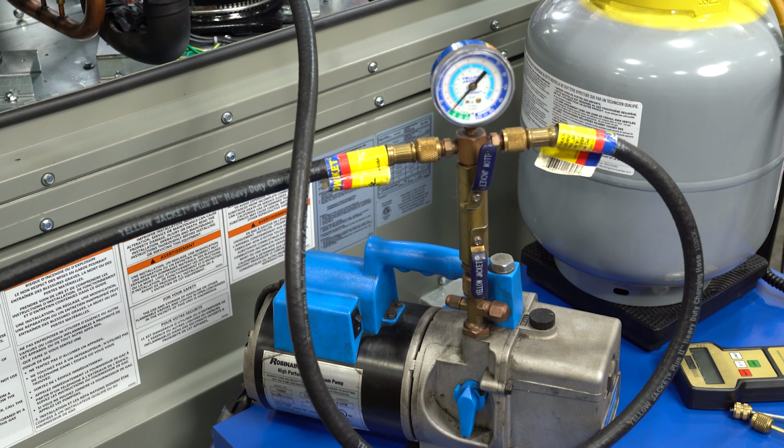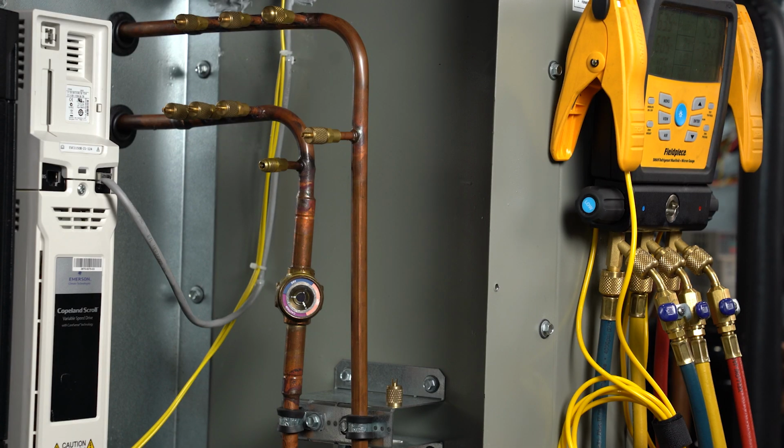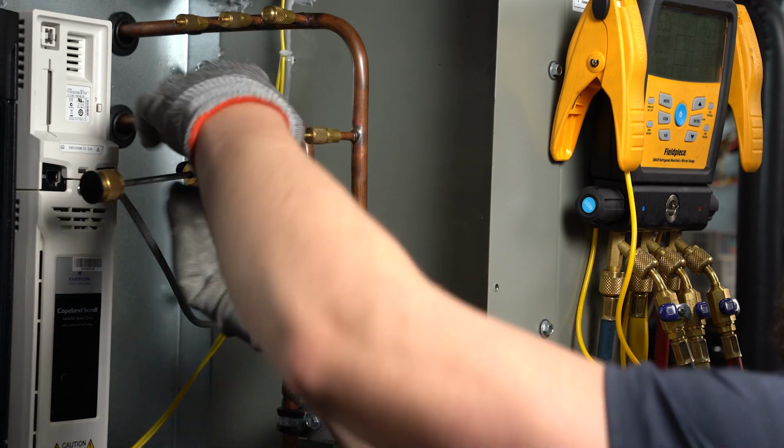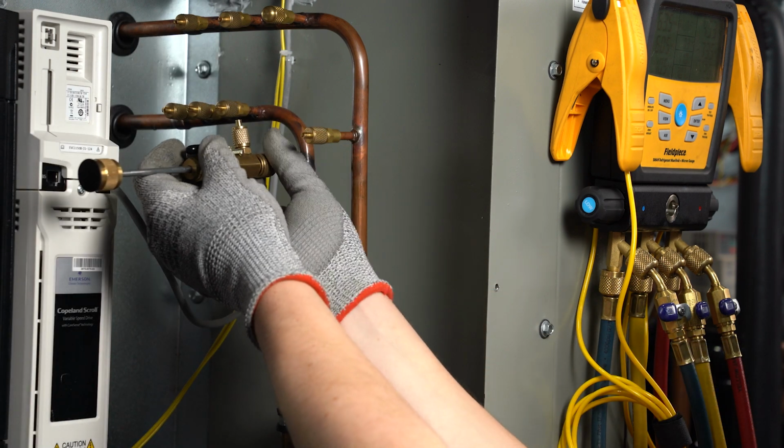A vacuum pump removes moisture, air, and non-condensable gases, and also prepares the system for refrigerant. With system pressure equal to ambient, or 0 psi, install core removal tool with built-in shut-off valves on the liquid and suction line.